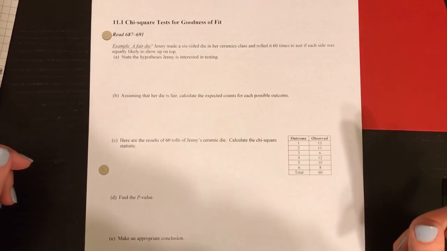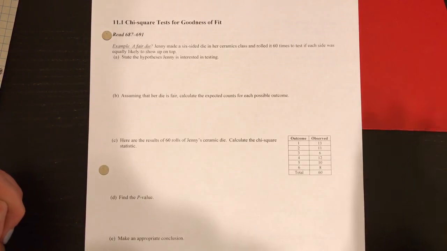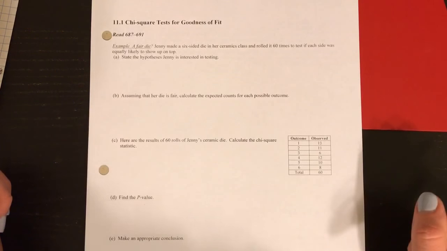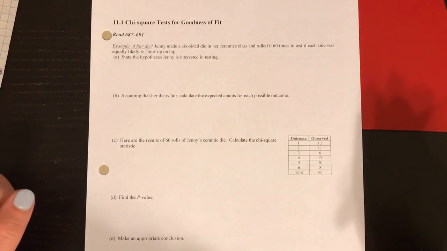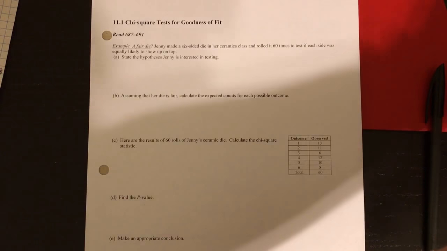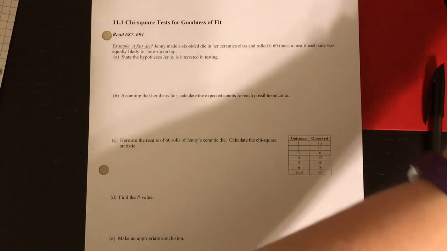Okay, big thing to remember is that chi-squared was about categorical data. Everything we've done most of this year has been quantitative, and we are finally back to categorical.